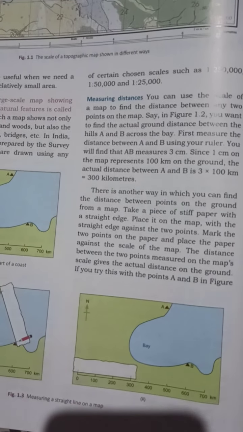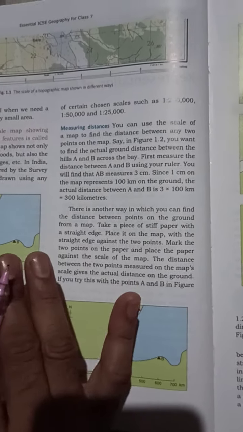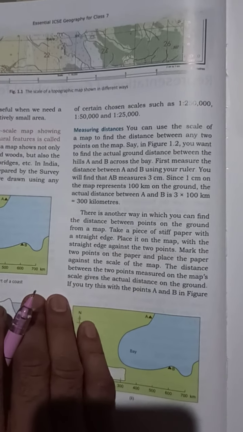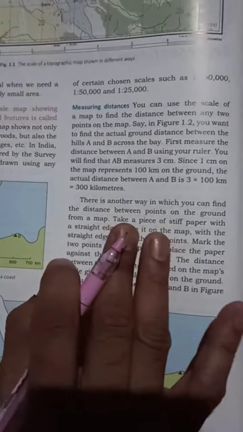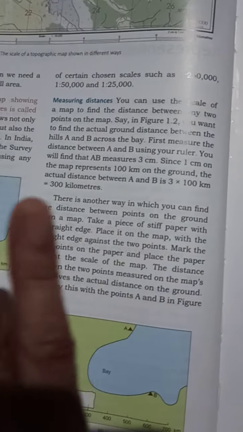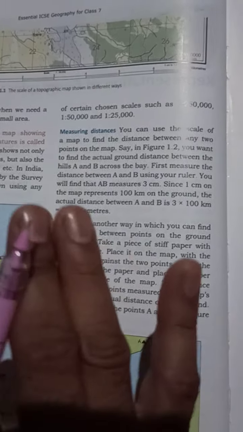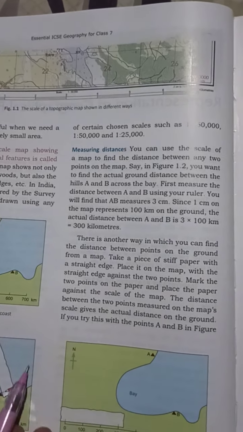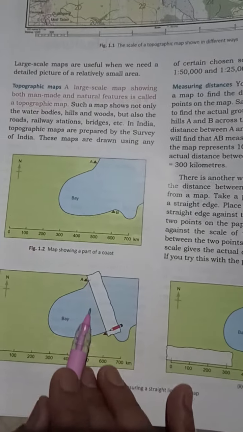According to the pictures here, there are some straight lines and some curved lines. Straight lines and curved lines are measured by different methods, but their calculations are according to the scale.